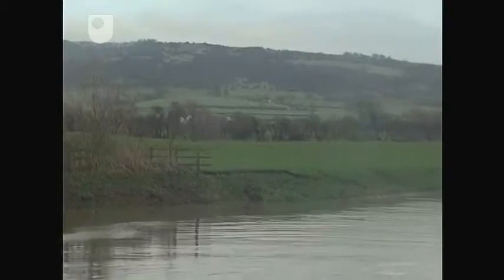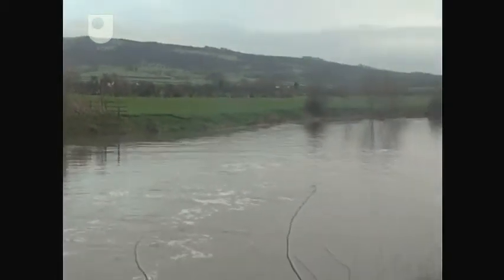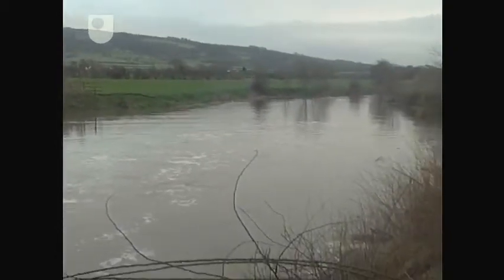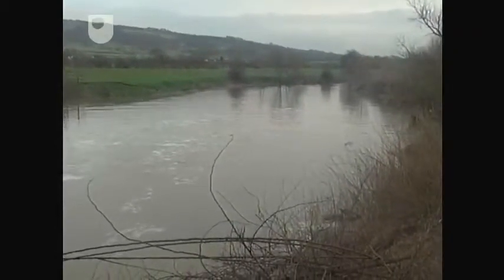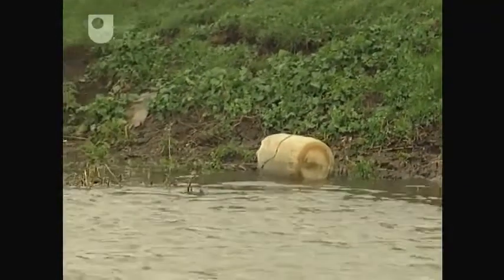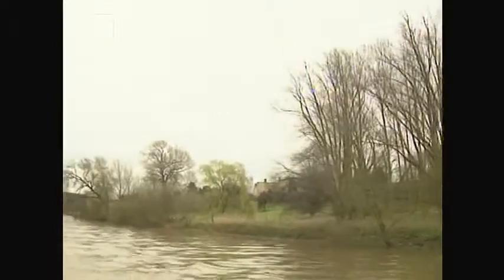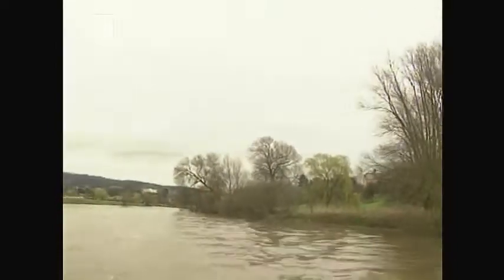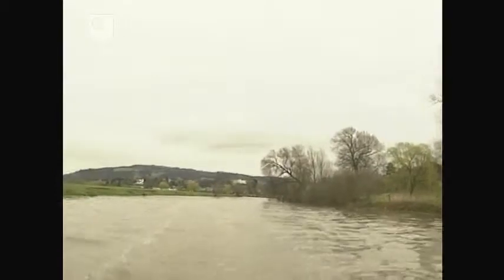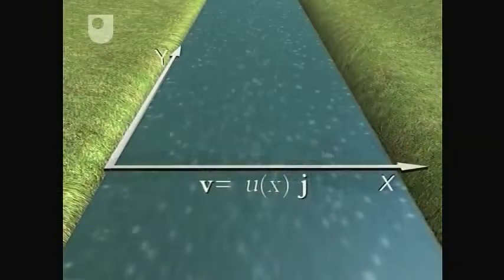Let's go back to the real river for a moment. The velocity of the water varies as we go across the river. We can assume that at each of the banks the surface speed is 0. That is, u of 0 and u of d are both 0, where d is the width of the river. Somewhere in between, the surface speed will be a maximum. Let's assume that there's some symmetry, and so that the maximum flow is midstream. What does this imply for u of x?